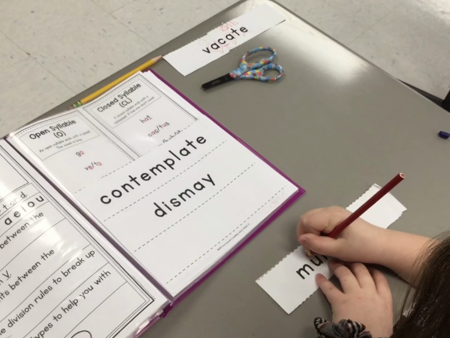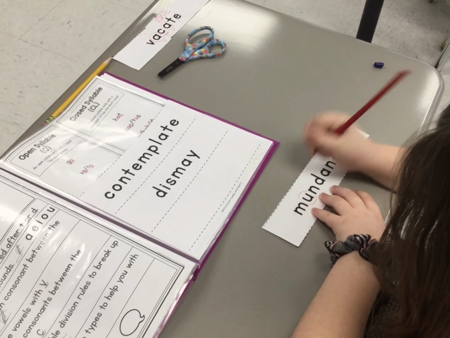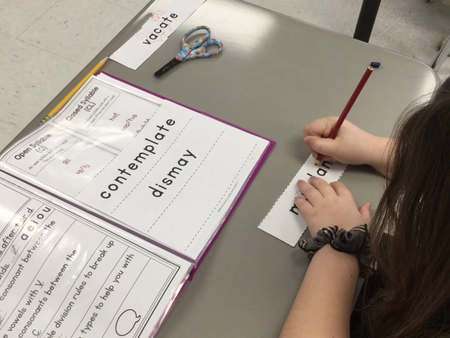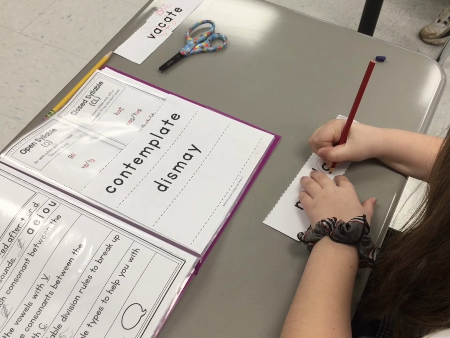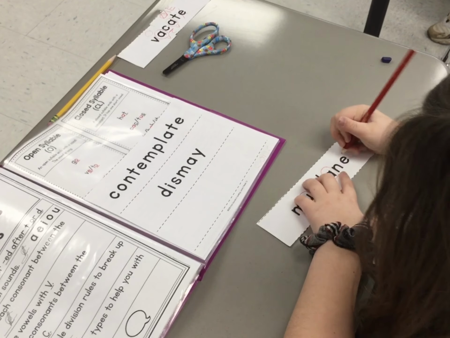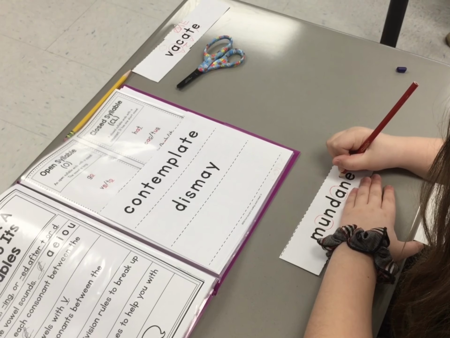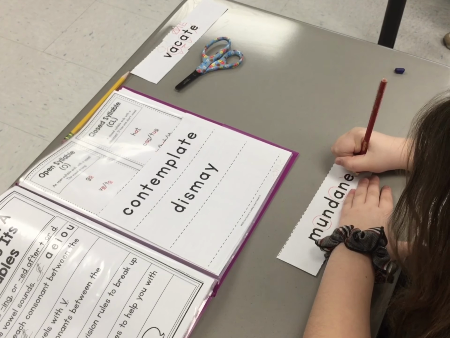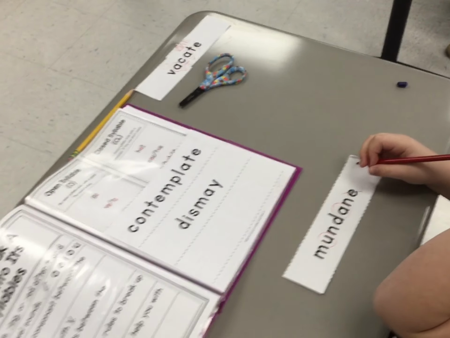So in red, you're going to find the vowels in the word, and you're going to circle them using your red crayon or marker. Now, what do you notice that's at the end of this word? E. Ezra, what kind of E? Magic. Magic E. What do we do with magic E? We cross it out because it does not make any sound.